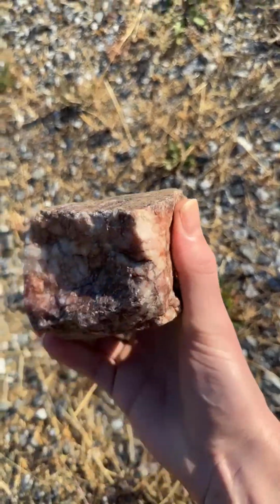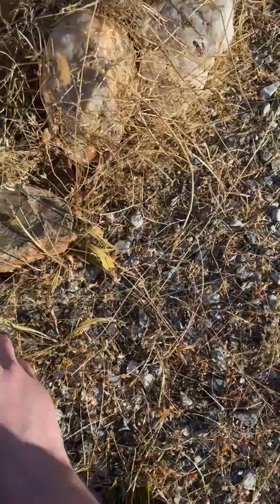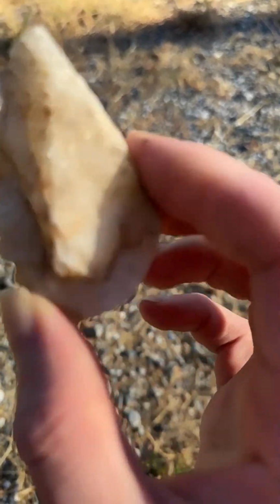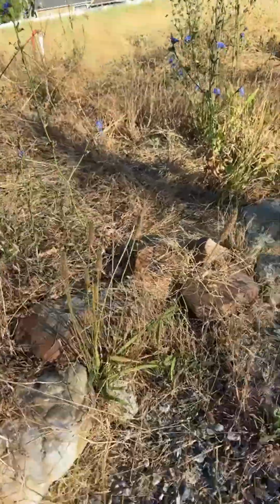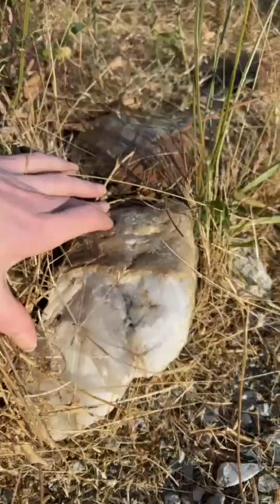I don't know what all these are because I wasn't ever taught rocks like that. I just know they're valuable because I started collecting them at some point. These ones are pretty cool. This one's white right here. I don't know. And then we go over here, look.